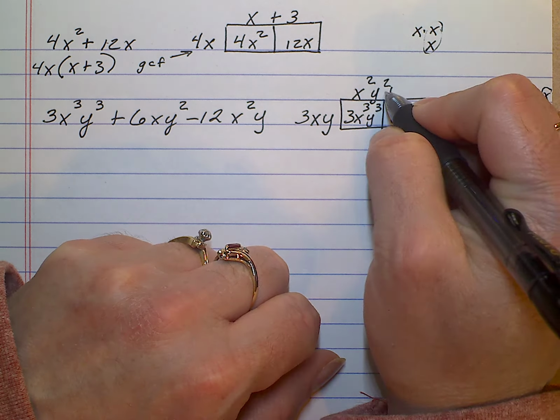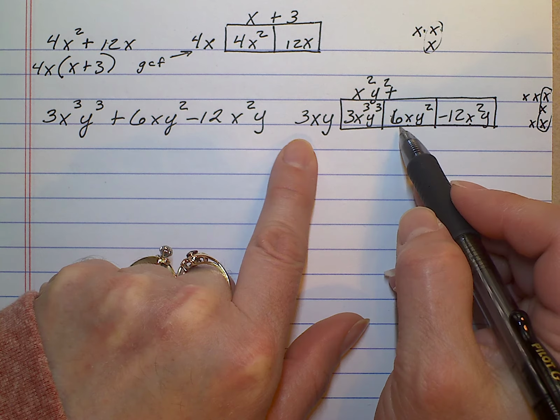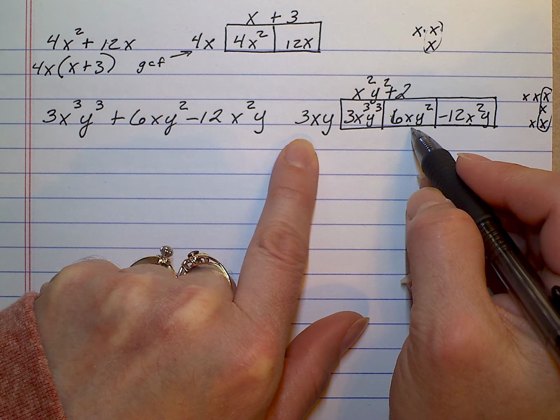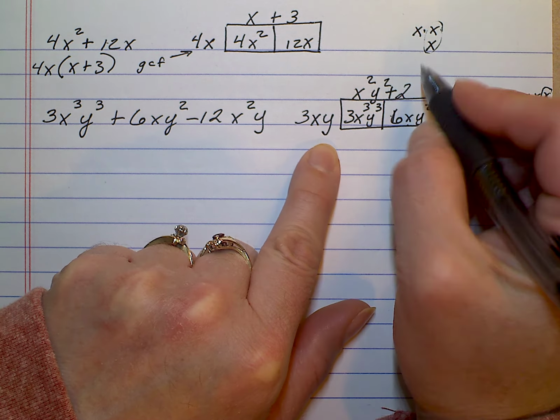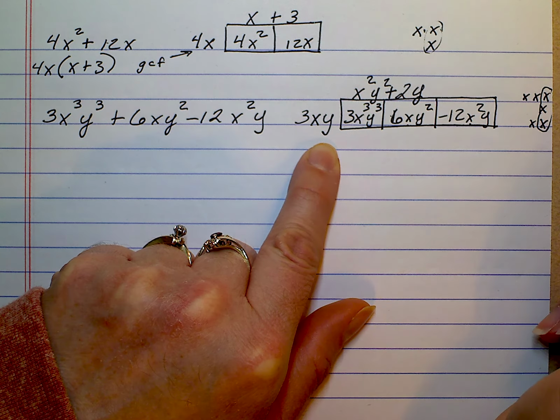For the middle term, and I'm just going to put a plus there, that'll help, I have to take it times 2. I already have an x, I don't need another one. And I have one y, but I need another y, so y is going to need to be in there.